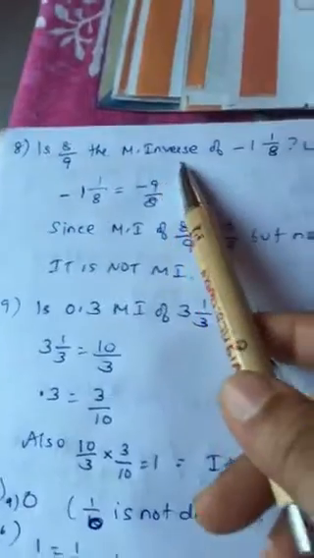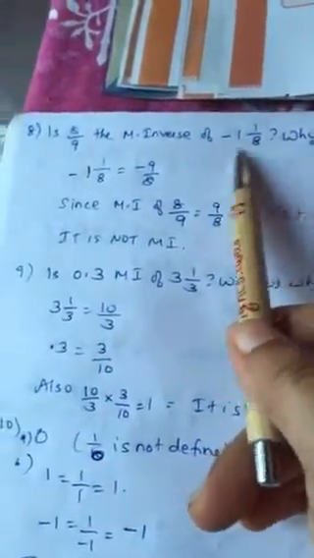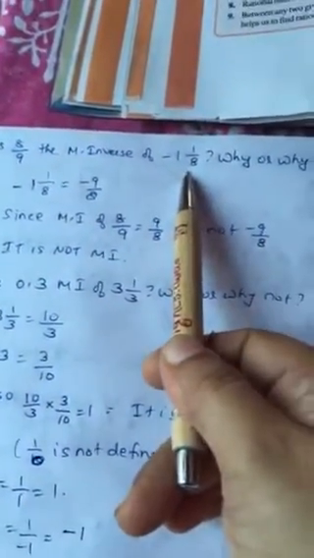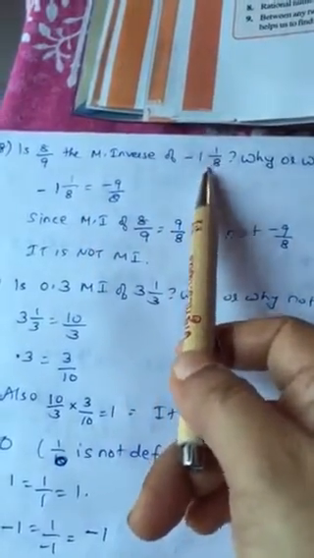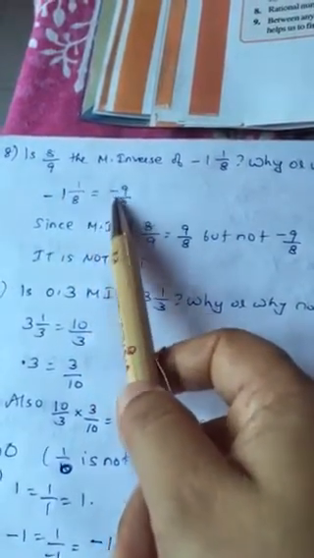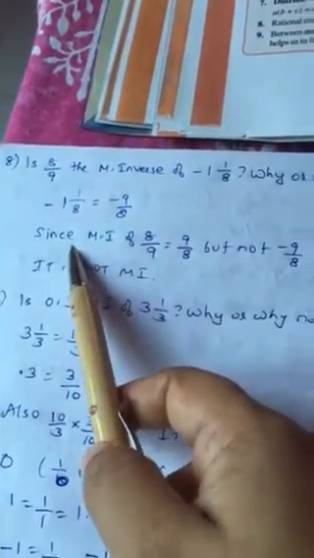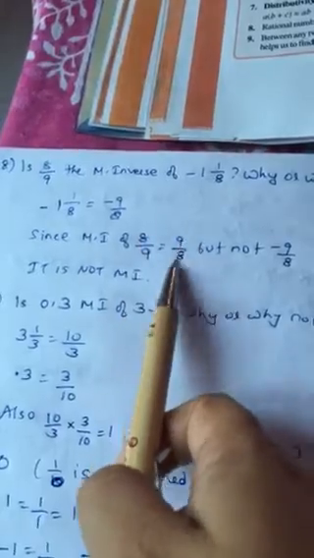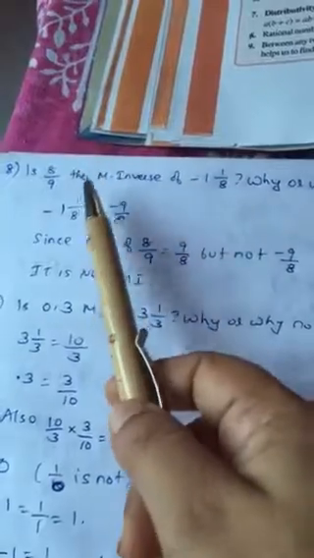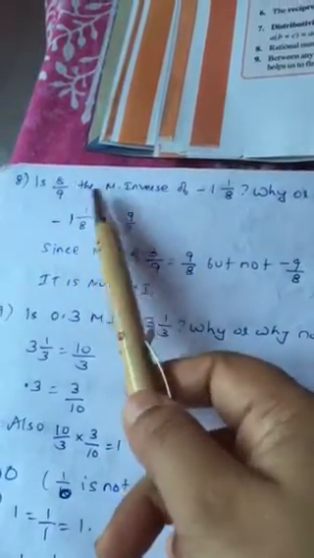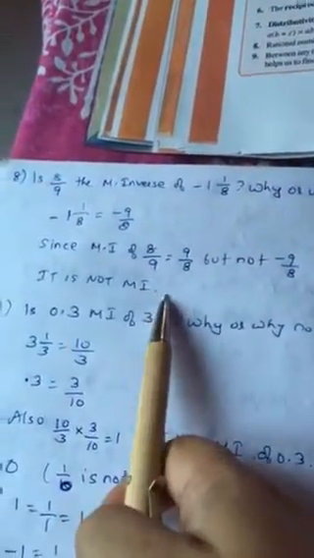is 8 by 9 the multiplicative inverse of minus 1 into 1 by 8. So this is a mixed fraction. So we need to solve this mixed fraction to the fraction rational number. So since minus 1 into 1 by 8 is 8 ones are 8 plus 1, minus 9 by 8. Okay. So we get, since the multiplicative inverse of 8 by 9 is 9 by 8 but not minus 9 by 8. So we are getting the answer as minus 9 by 8, but they are asking if 8 by 9 is the multiplicative inverse of this. But since it's a negative one, it is not a multiplicative inverse.